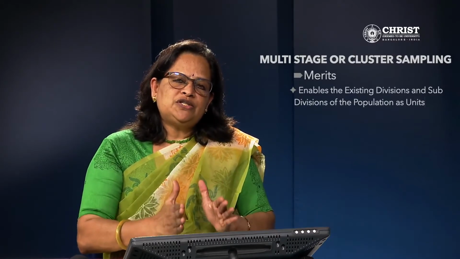So the merits, if you see: it enables the existing divisions or subdivisions of the population to be used as units. You know that for public administration, the state is divided into districts, corporations, municipalities, panchayats, villages. So this existing division we can use for our study. So that is an accepted method.